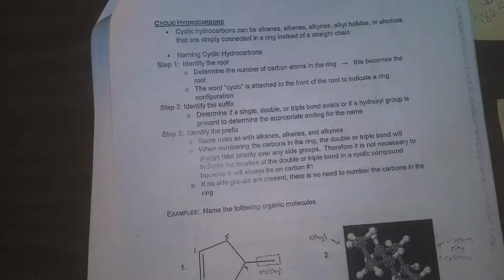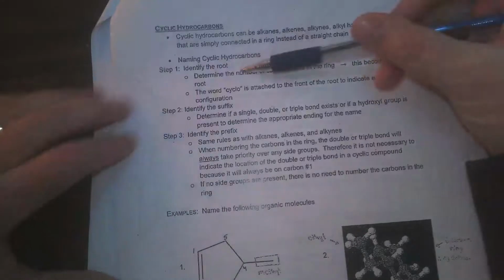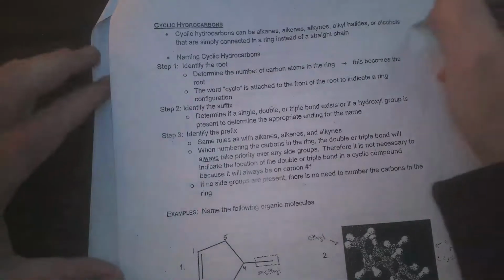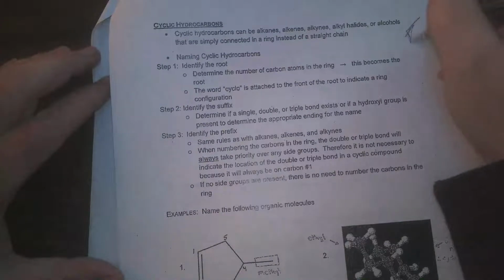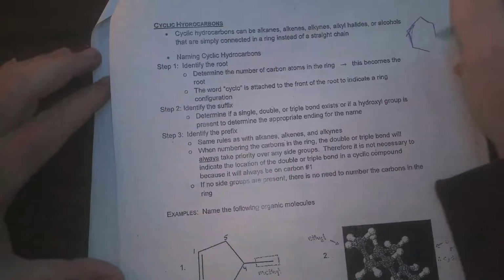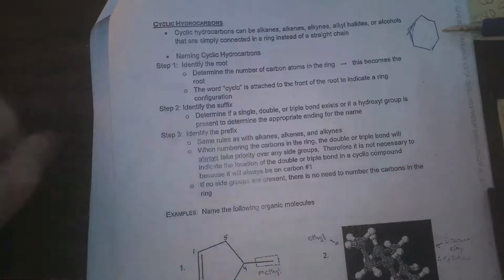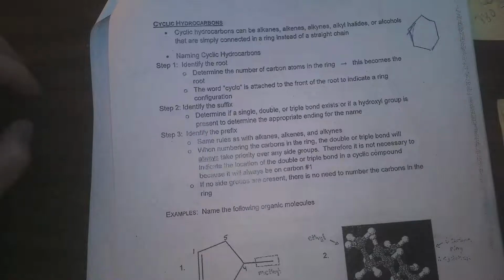And then after that, we still have the same pecking order. Okay. Have to identify the root. So cyclic means that it's attached. All the other ones that we've looked at so far are straight chain. Now we're looking at cyclic ones. So you still have to be able to count the number of carbons.